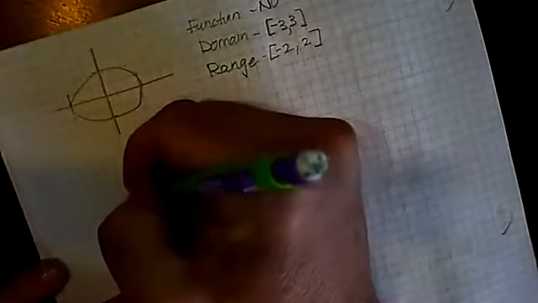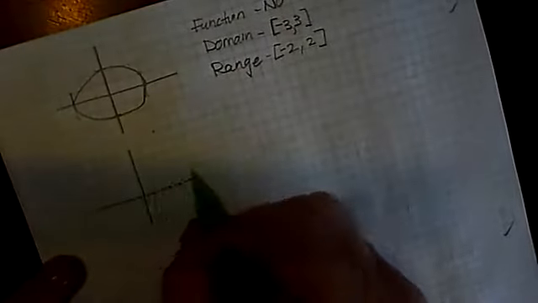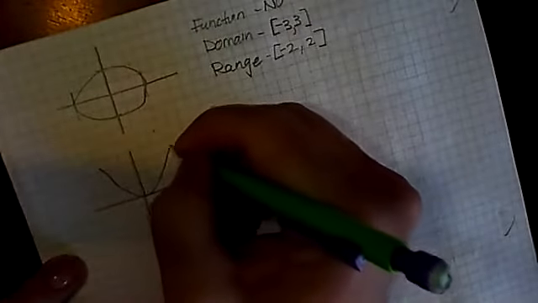All right, what about this one? What if we want to find the domain and range? Let's just go with a parabola, kind of like we were talking about a second ago. Let's go with this parabola.